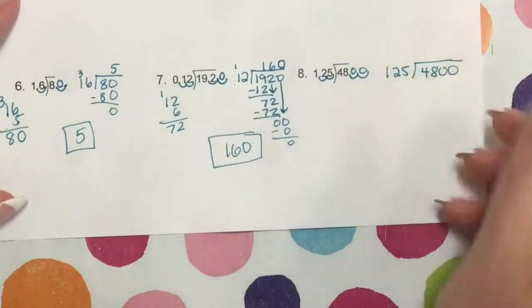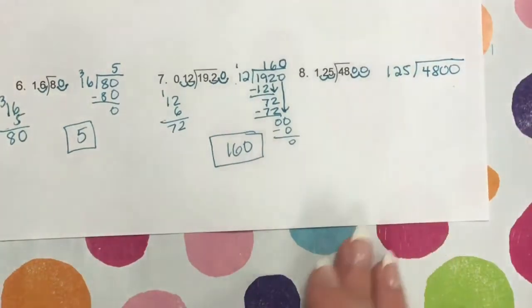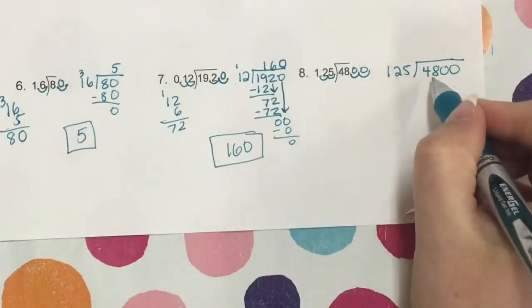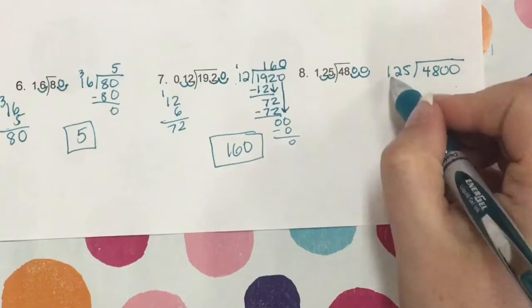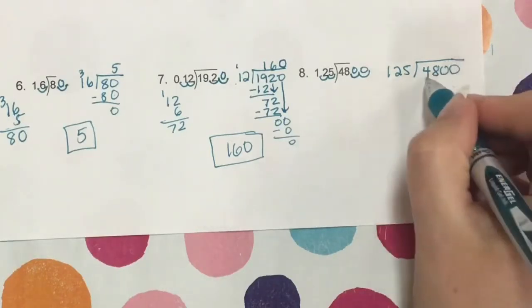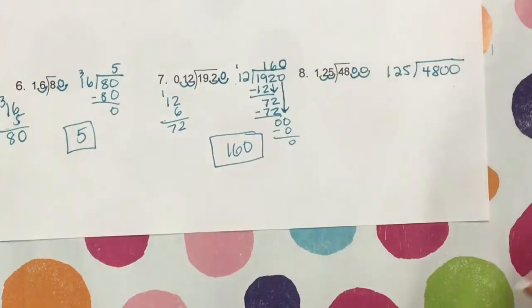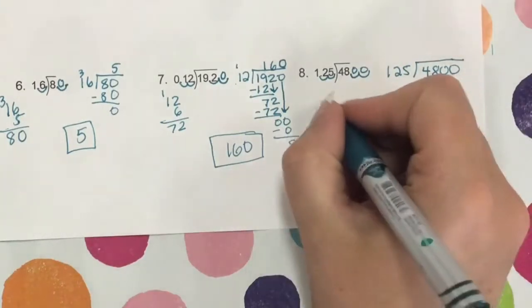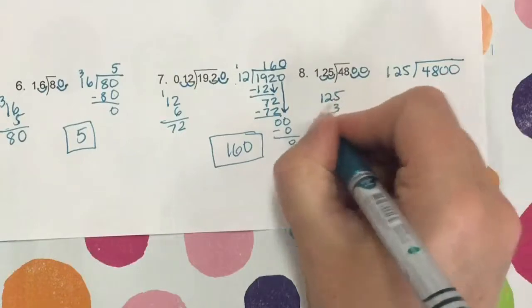Okay, let's do this. So the first thing we want to know is, can 125 go into 4? No. Can 125 go into 48? No. Can 125 go into 480? Yes. How many times? Maybe 3? I'm guessing. Let's go ahead and go 125 times 3 and see.